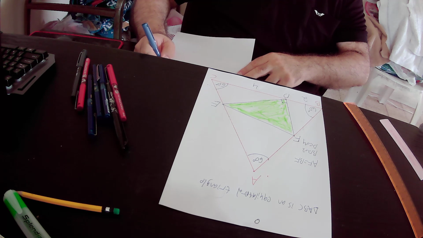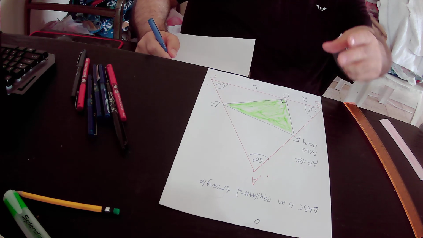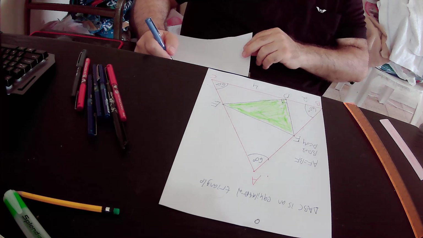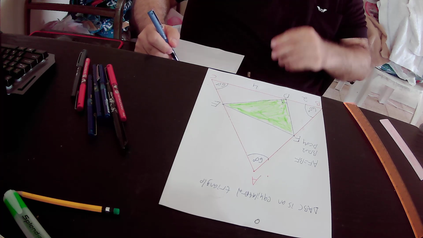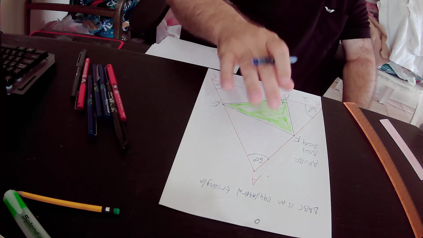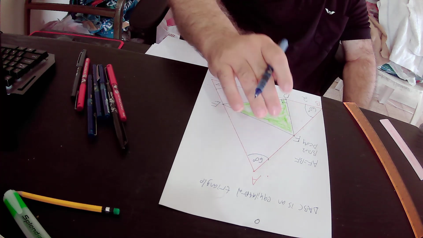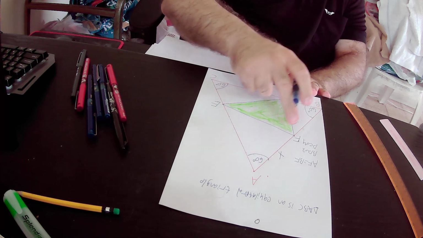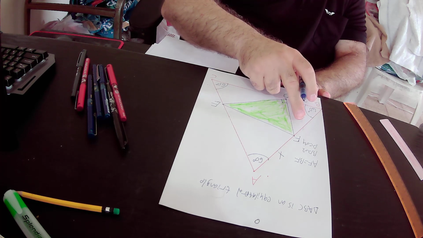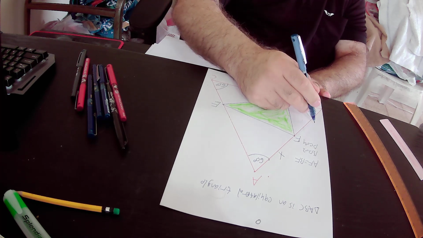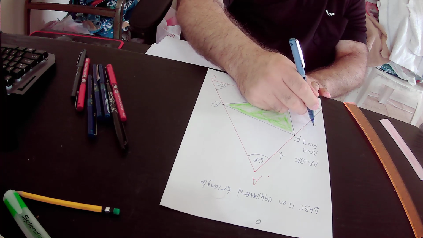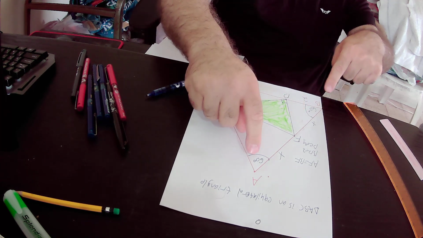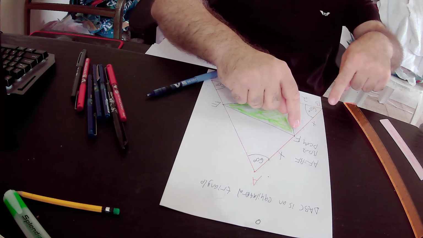So actually all the sides of this equilateral triangle equal 6 units, and if we define line segment AF as X, then AF equals BF, so BF also will be defined as X, and side AB equals AF plus BF.